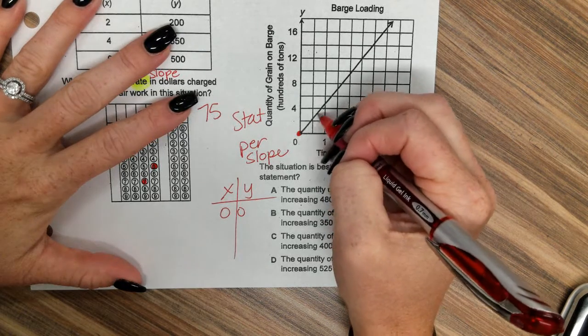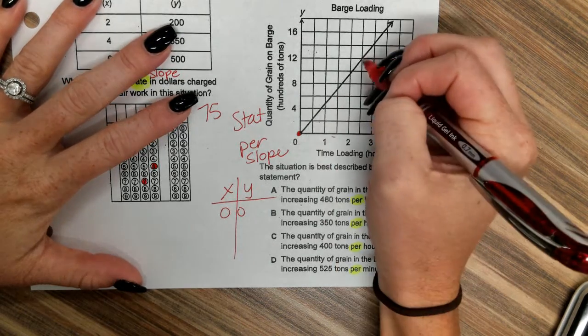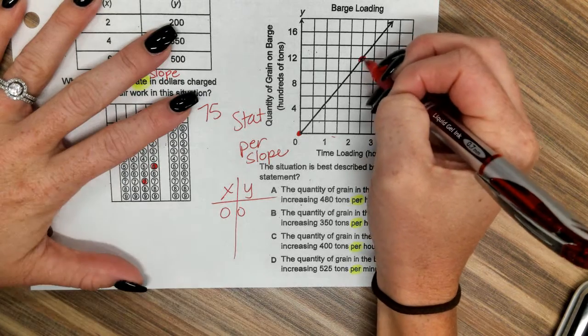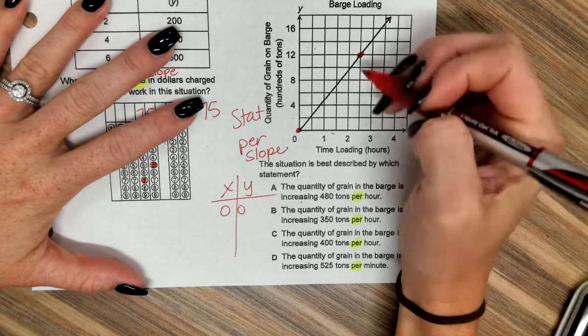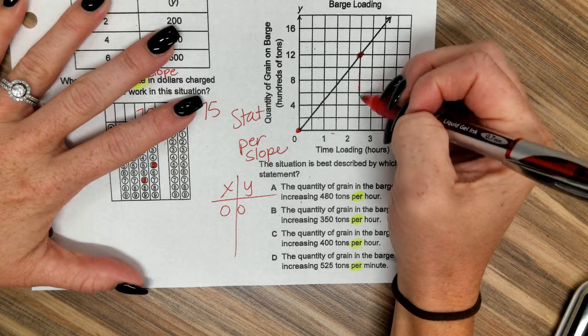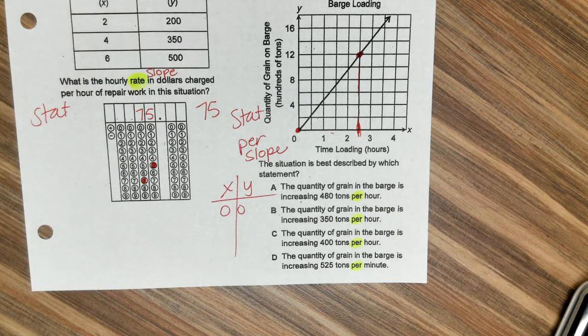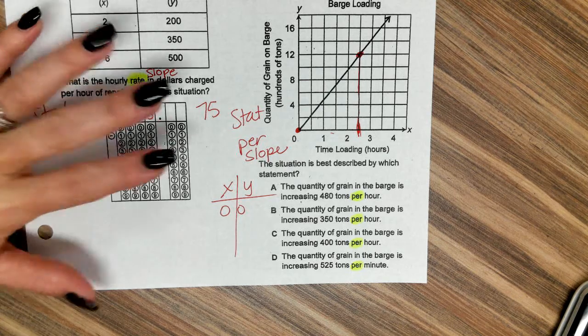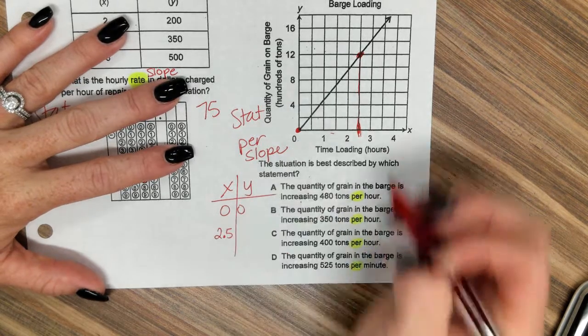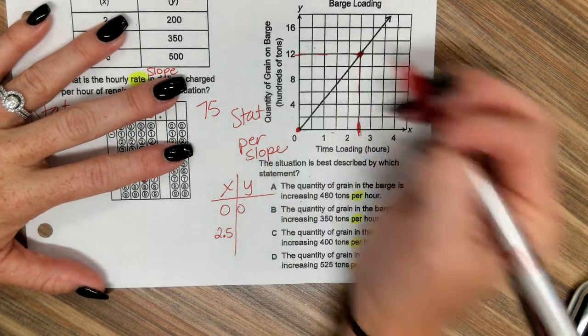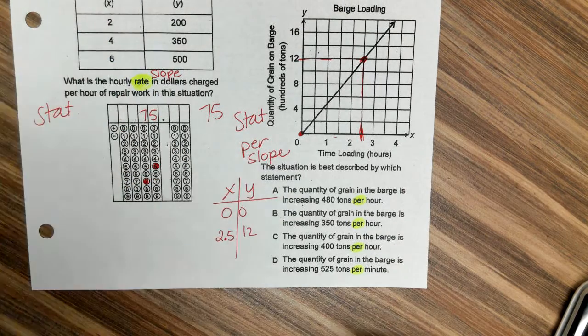Then I'm going to go like this. I don't see one. Oh, here's one. Now, here's the hard part about this. The x value of this dot is right between 2 and 3. So what's in the middle of 2 and 3? 2.5. And then the y value is 12. Now I can use stat.